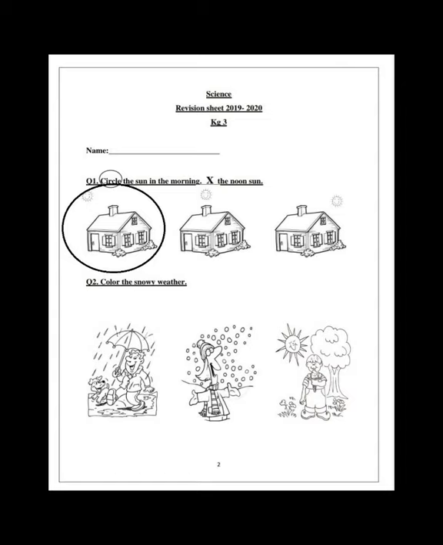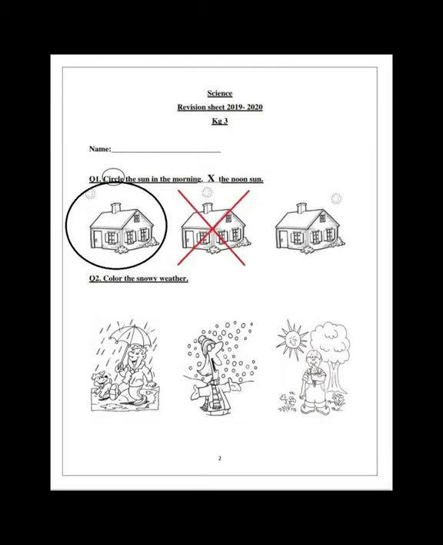The sun should be right on top. The sun should be in the middle. So just find the noon sun and put a cross on it. Well done again. I know you guys are very smart. You must have found the correct answer.